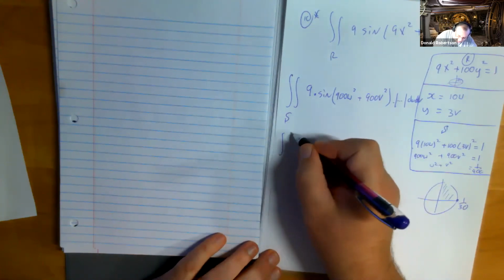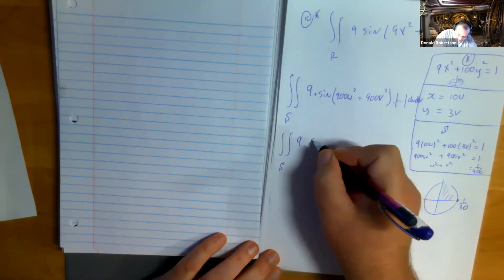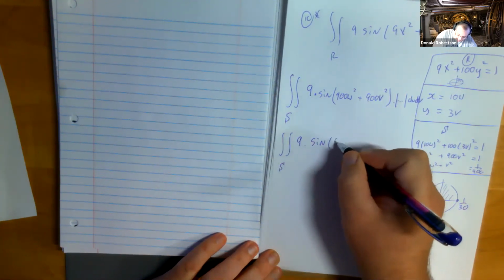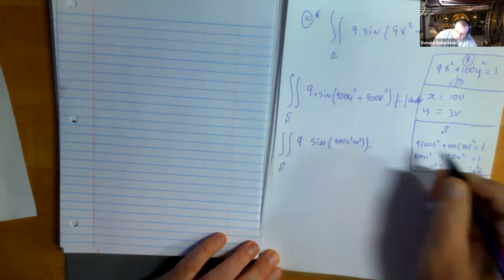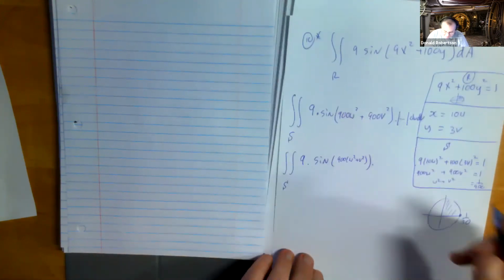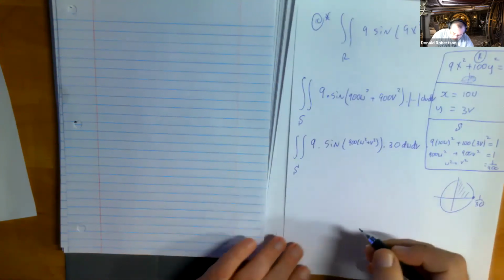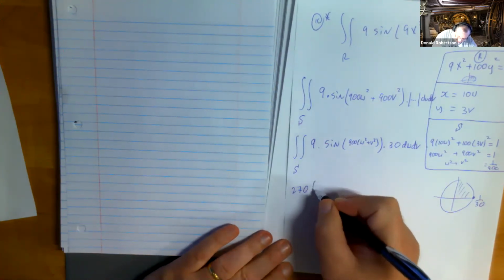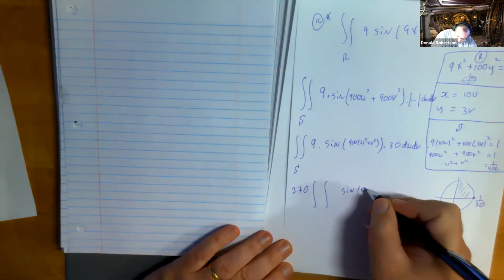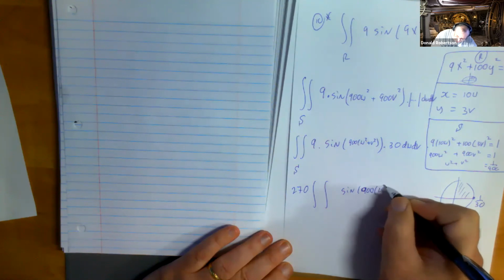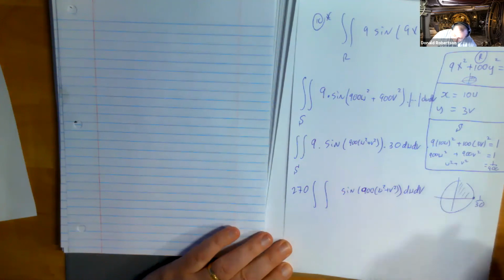So I have a double integral over S. I have a 9. I have the sine of 900 lots of u squared plus v squared. I have a Jacobian of 30. And I have a du dv. So what's that? 270 times the sine of 900 lots of u squared plus v squared du dv.